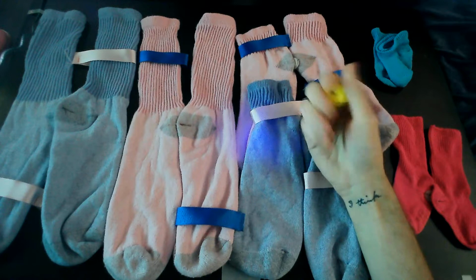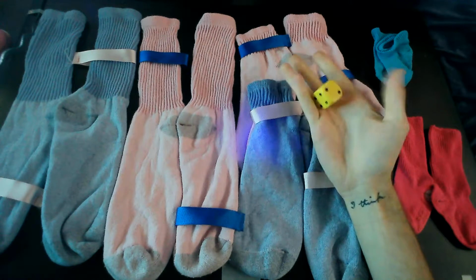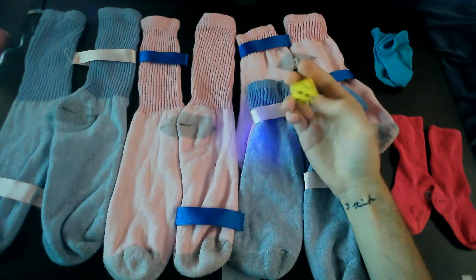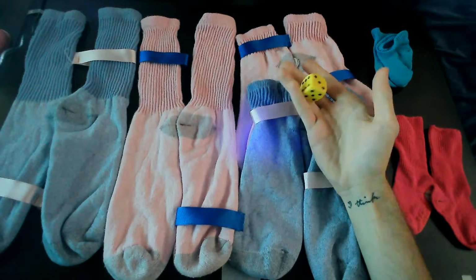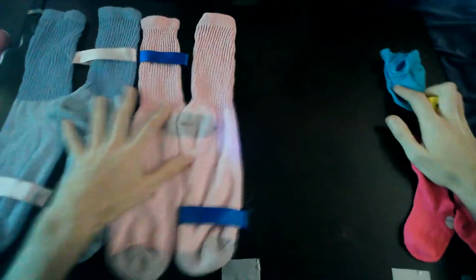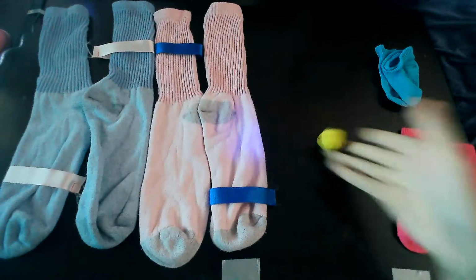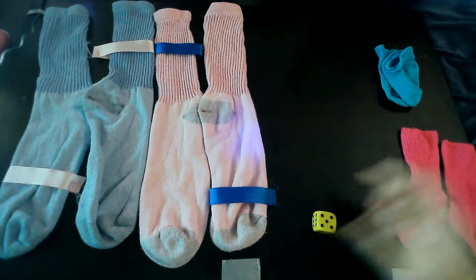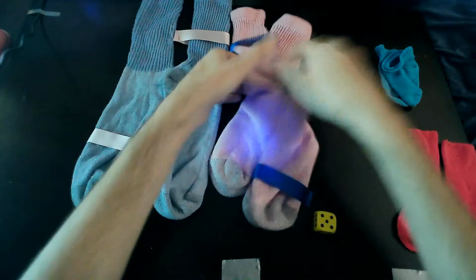If we roll an even number, the blue chromosome is going to be on the left. If we roll an odd number, the pink chromosome is going to be on the left. So let us begin with the largest of the autosomes. So 5, that's an odd number. So that means that the pink chromosome is going to be on the left.